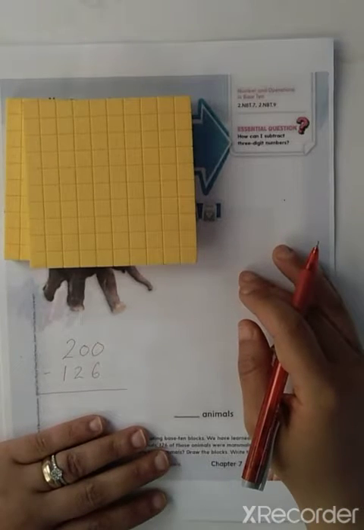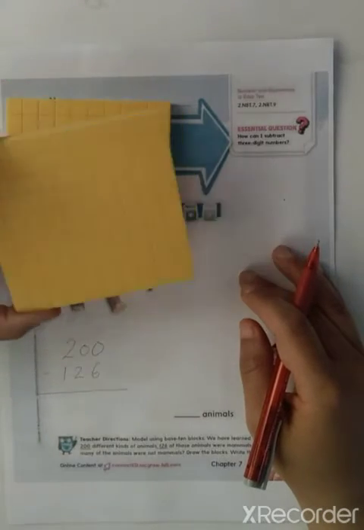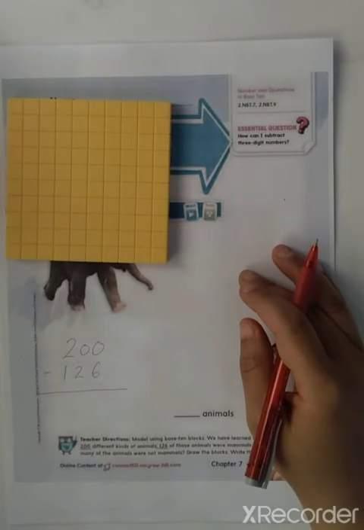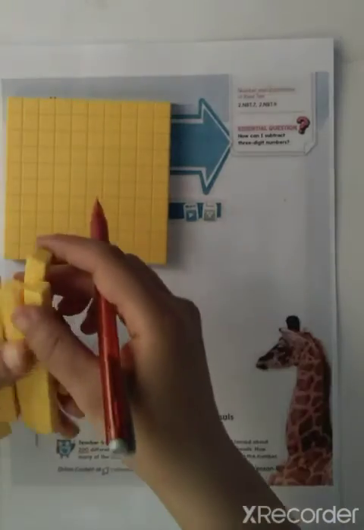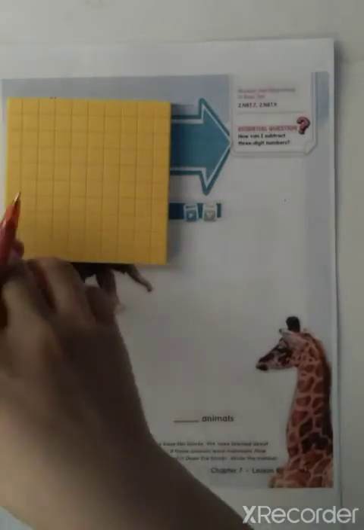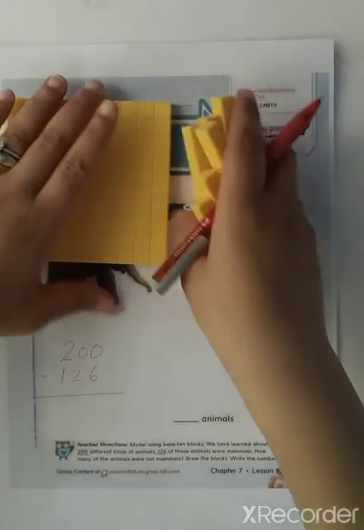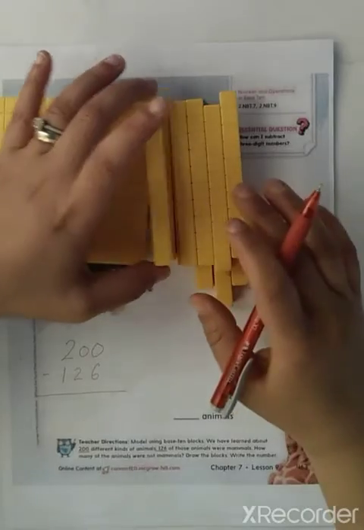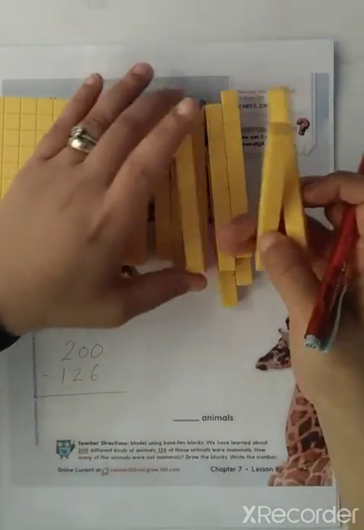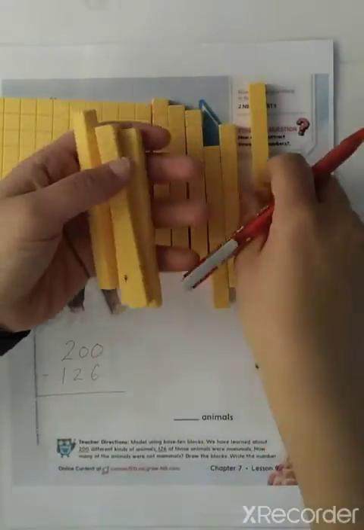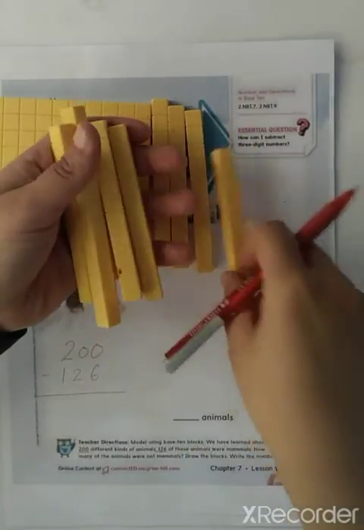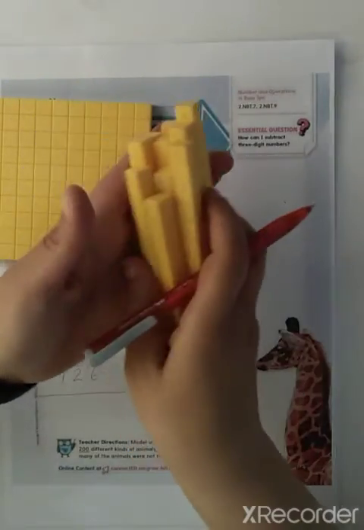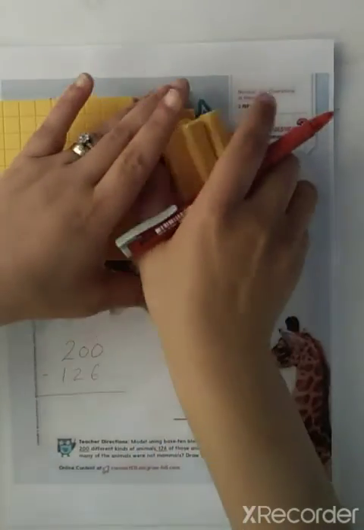What shall we do? So we will make a deal with the hundreds. We will take the hundreds and put 10 from the tens. Yes, now we have 10 tens. Let's count it together. 1, 2, 3, 4, 5, 6, 7, 8, 9, and 10. Now we have 10 in the tens.